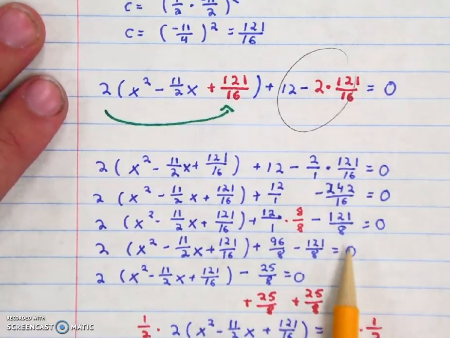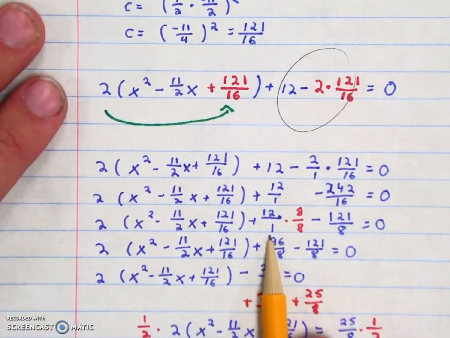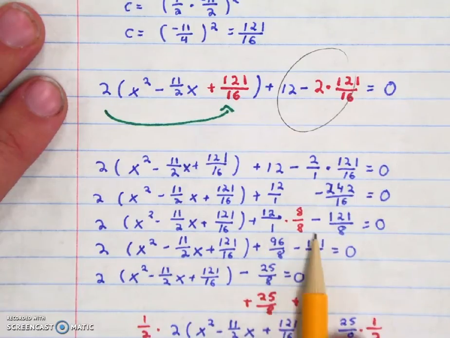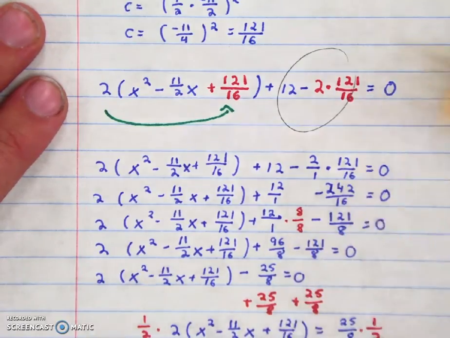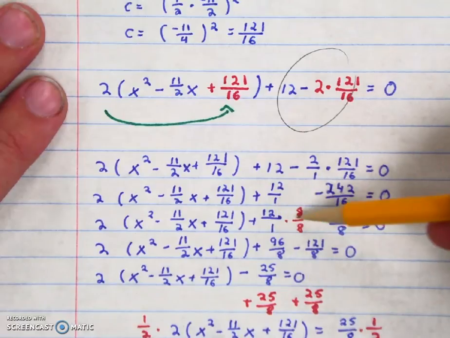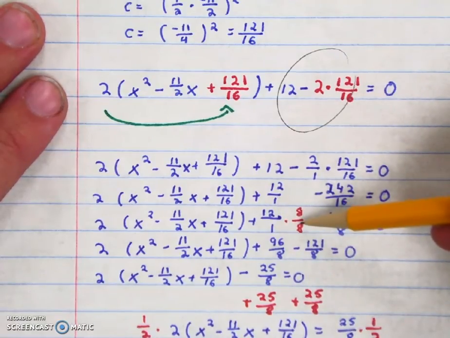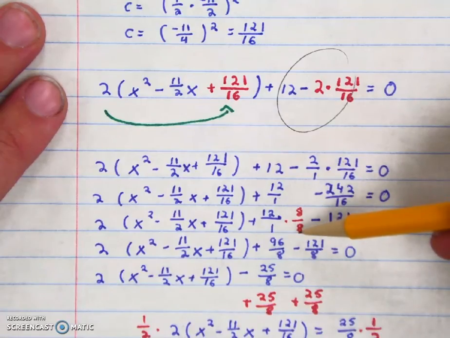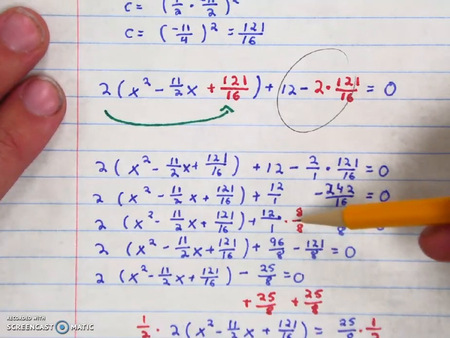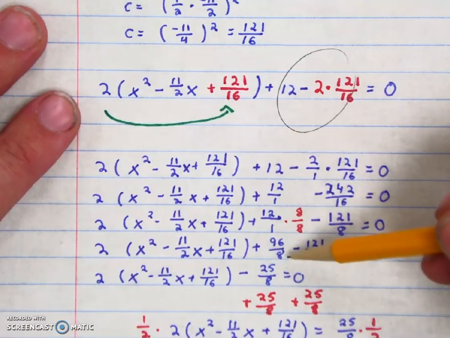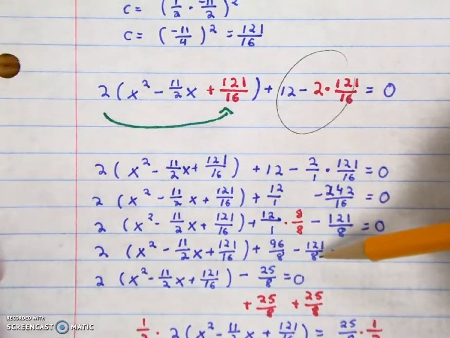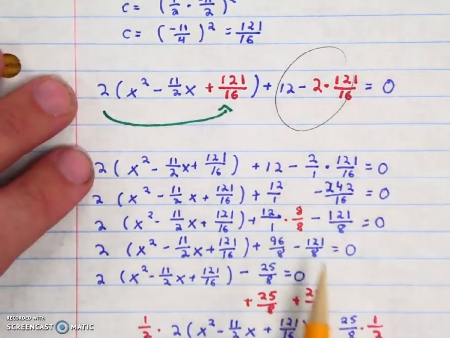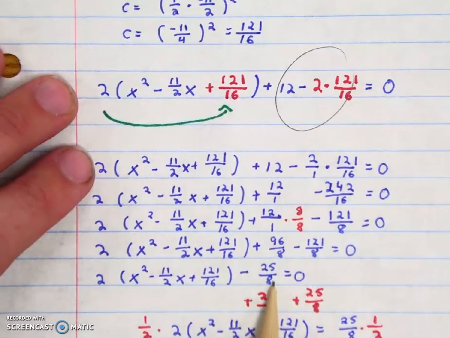So what is my common denominator now? It looks like it's going to be 8. So I'm multiplying this by 8 over 8. And what's 8 over 8? It's really 1. So am I really doing anything? Not really. I'm just changing how things look. So this becomes 96 eighths minus 121 eighths. When we combine these together, we get negative 25 eighths.